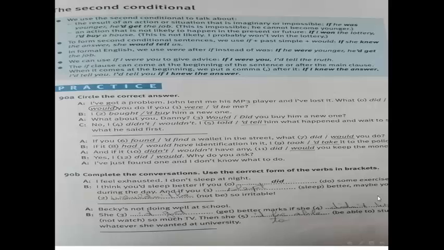The if clause can come at the beginning of the sentence or after the main clause. And when it comes at the beginning, we put a comma after it. For example, if I know the answer, comma, I'll tell you. Or, I'll tell you if I know the answer.